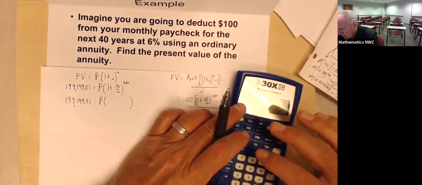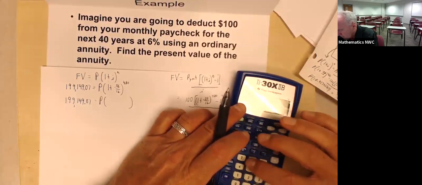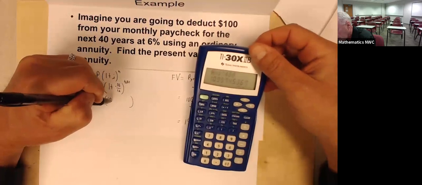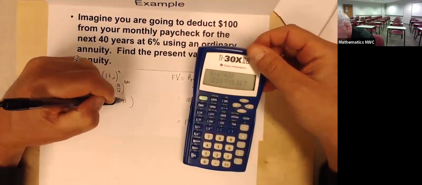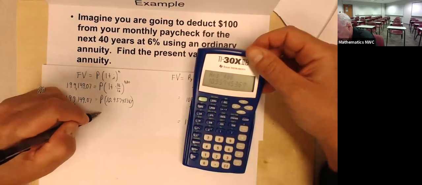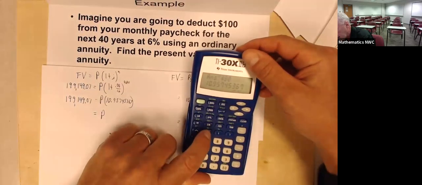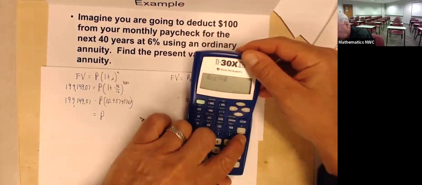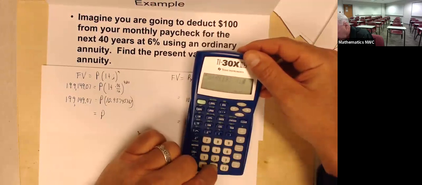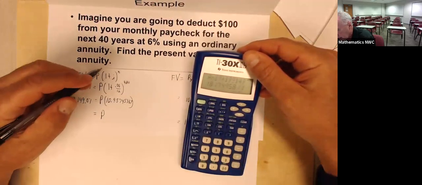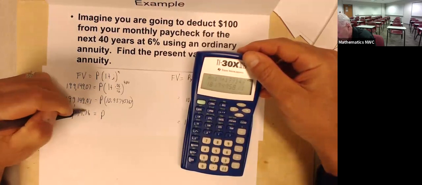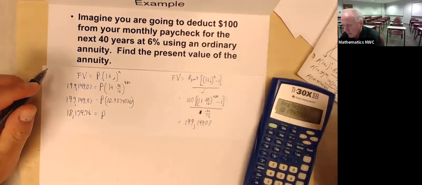Enter. Raise it to the power 480. Enter. And I get that number to be 10.95745367. I would need to divide that into 199,000. Or I can reciprocate that number and then multiply it times the 199,149.07. And it turns out to be 18,174.76. What does that mean?